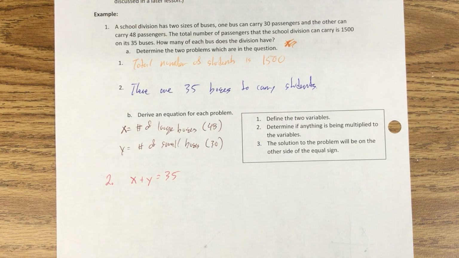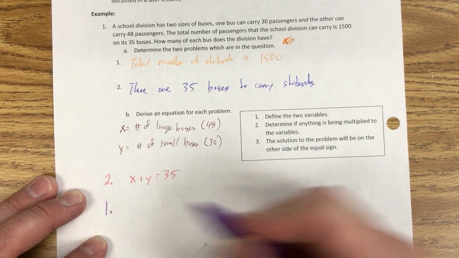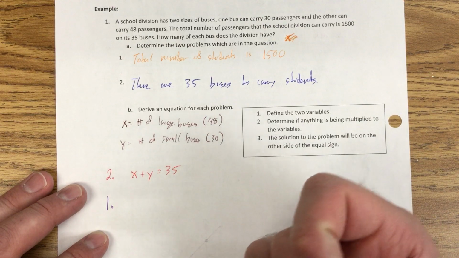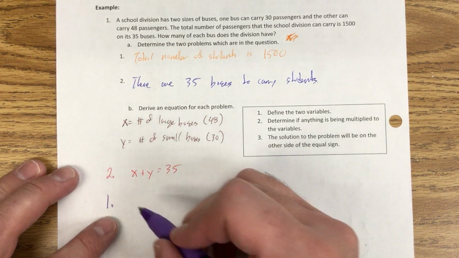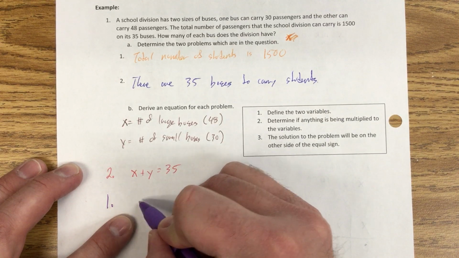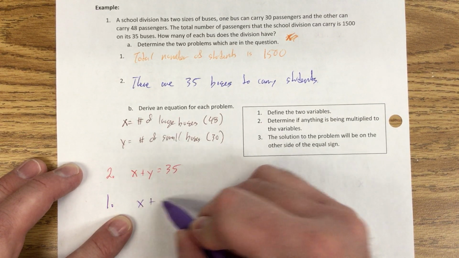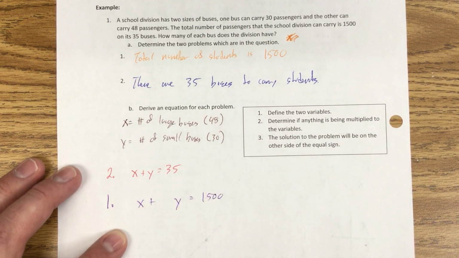Then on the other side, we want to figure out how many students they can carry. Somewhere here we have to come up with the number of students. In this case it's not going to be a graphing form or slope point form, but we can take the number of students on the large buses plus the number of students on the small buses, and that has to equal 1,500.